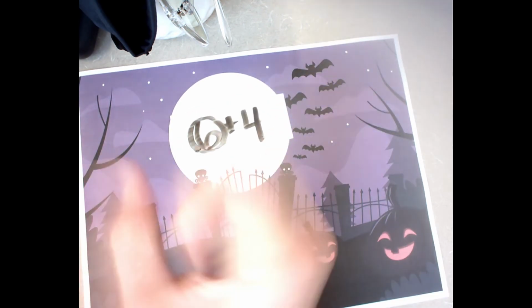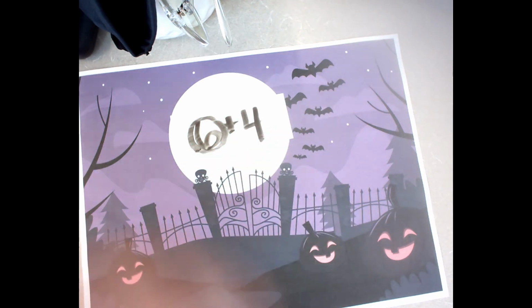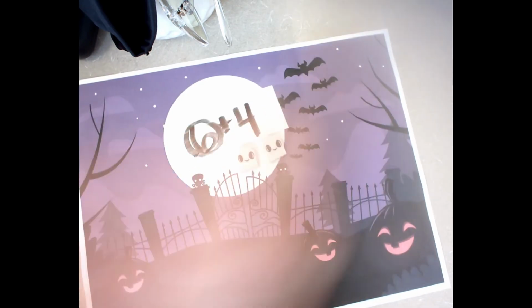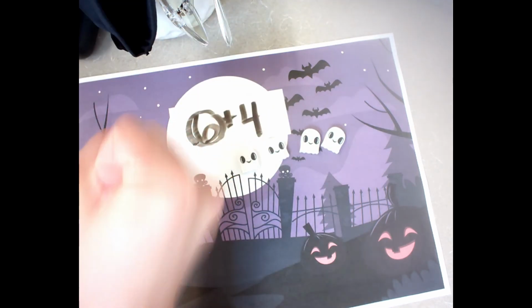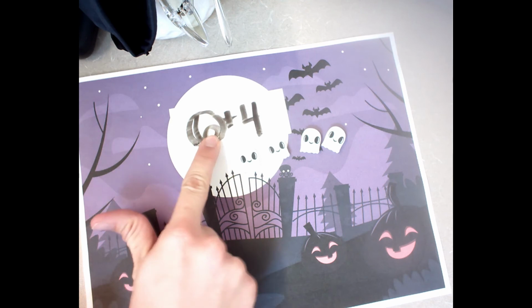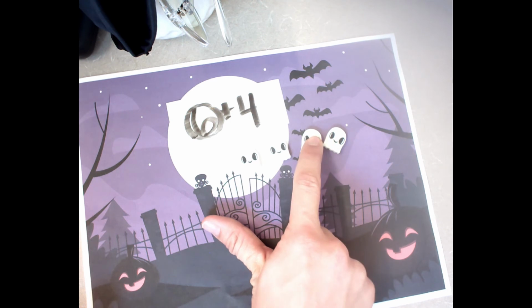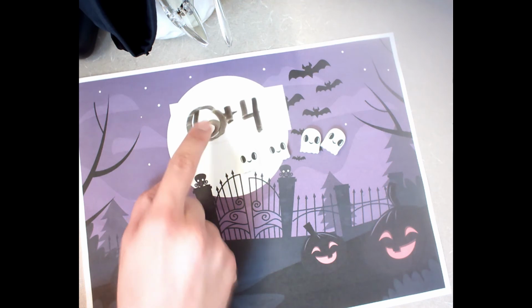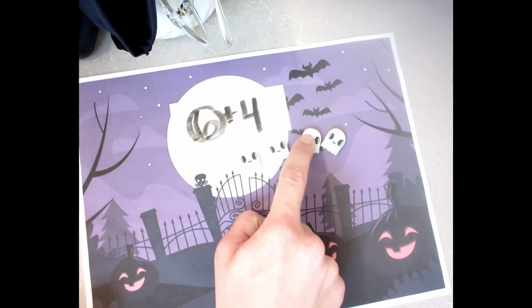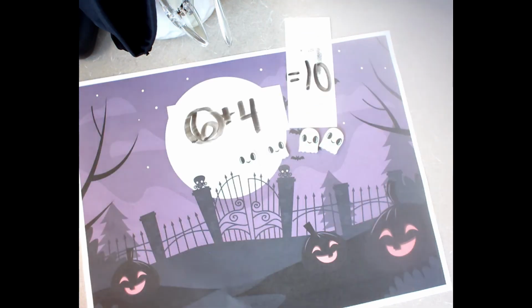So then I'm going to say 6. Okay, now I'm going to count on 4 more. So I'm going to just put 4 ghosts here. 1, 2, 3, 4. Okay, so I put 6 in my rock. Ready? 6, or I could touch it and say 6. Now I'm going to count my 4 ghosts. 7, 8, 9, 10. Do you see what I did there? Let's try it again. We go 6, 7, 8, 9, 10. So my answer is going to be equal to 10. And then I would write that on my activity.